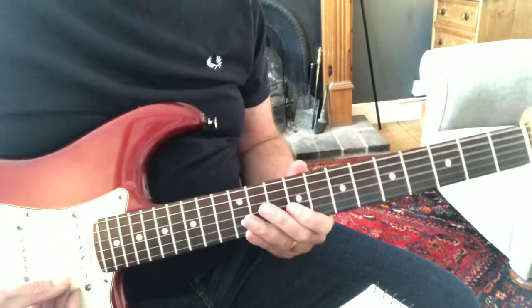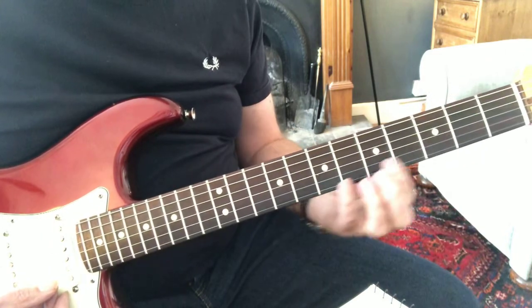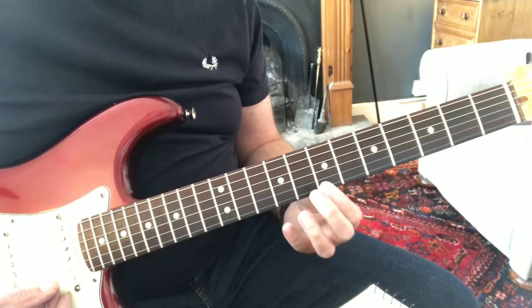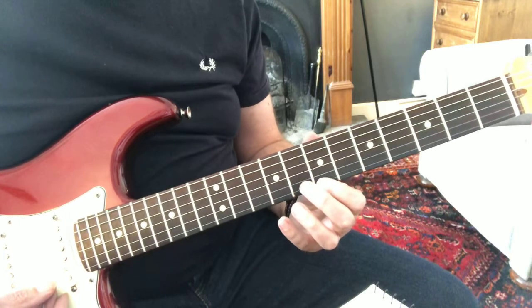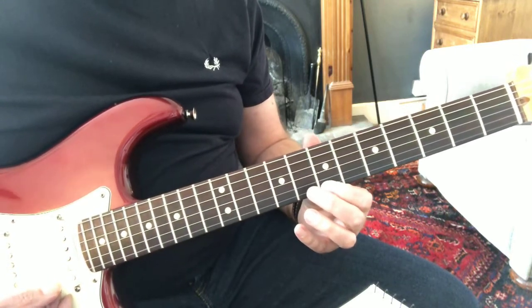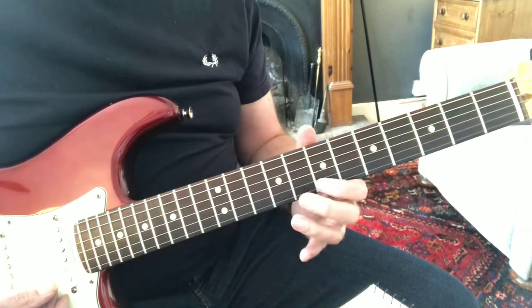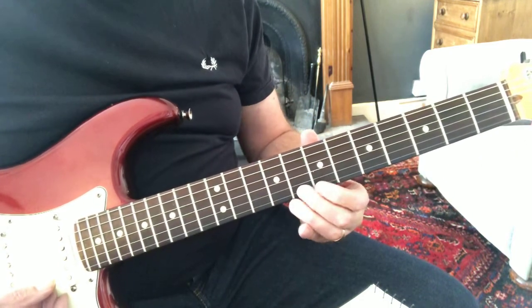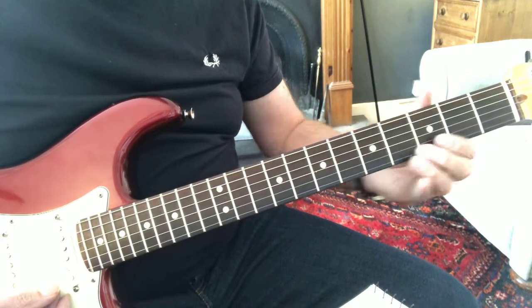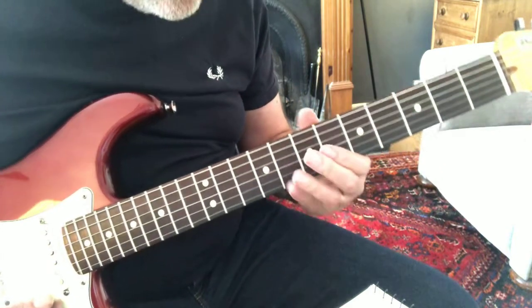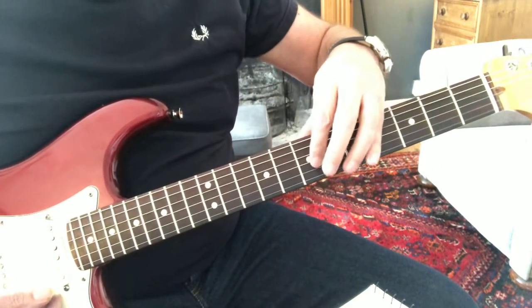And the 4th bar you need to move your fingers up to the 7th fret for the B and then the C. So B for 2 beats and back to G. So I'll play the whole thing, then you can hear it and you can have a go.